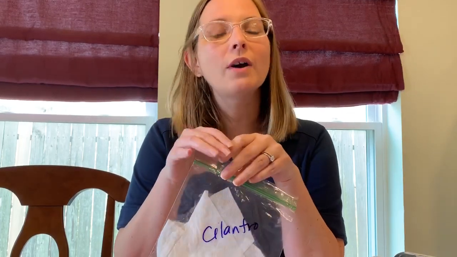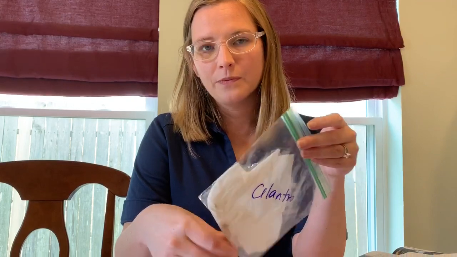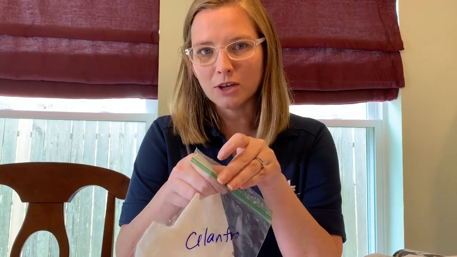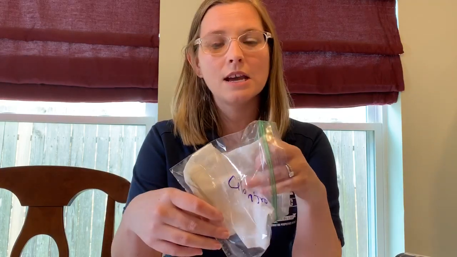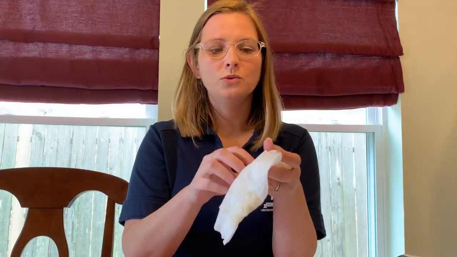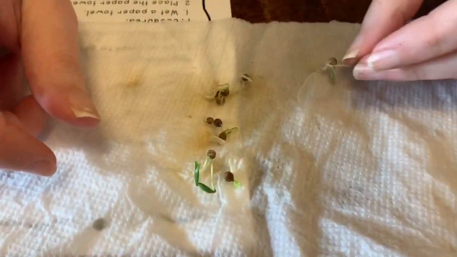So let's go ahead and look at what has happened. I'll just be honest with you, I have not opened these bags. And so this is a mystery to me too. You guys ready for the great reveal? Let's see what happens. We planted 10 seeds in each one. Mr. Sylvie, could you angle down so they can see? Ooh, look at our cilantro.